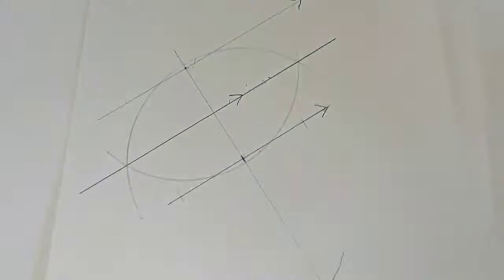So I hope this gives you the idea of how to find the locus of two parallel lines.